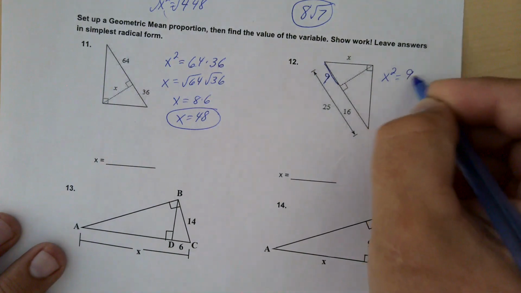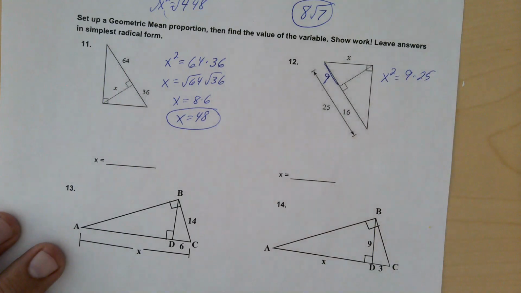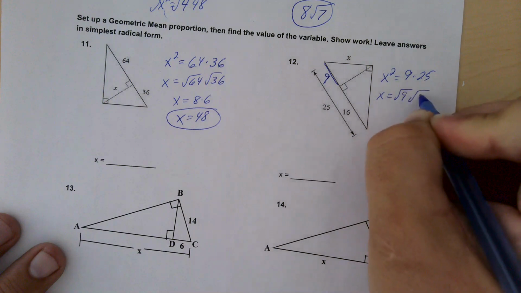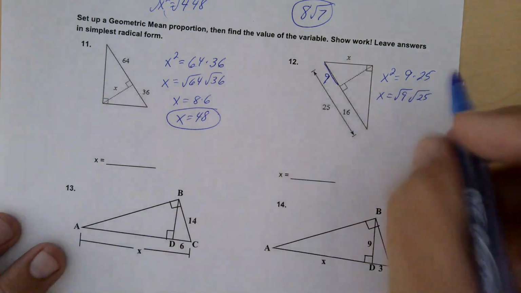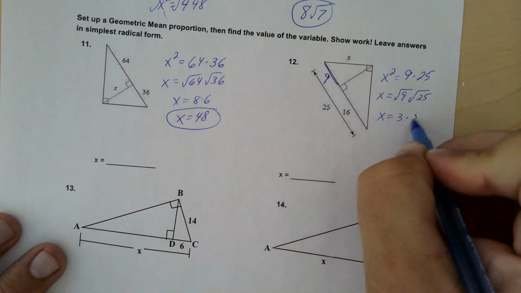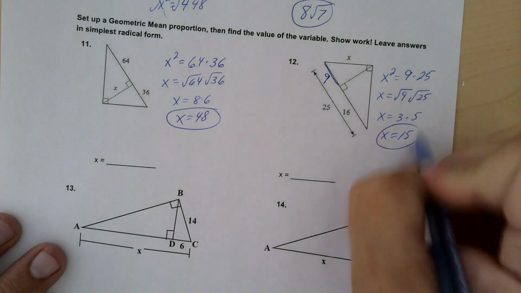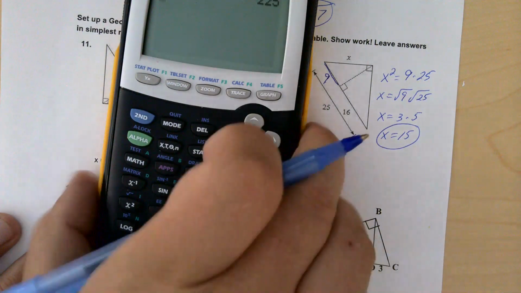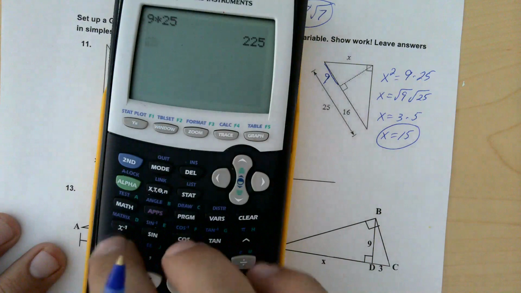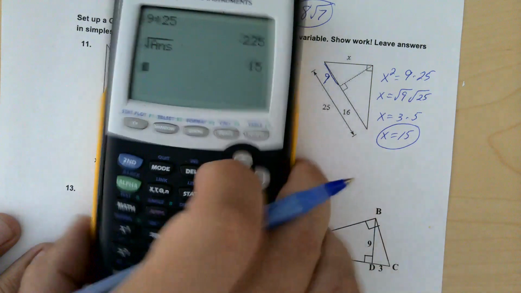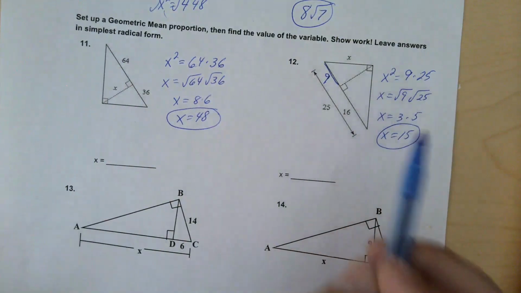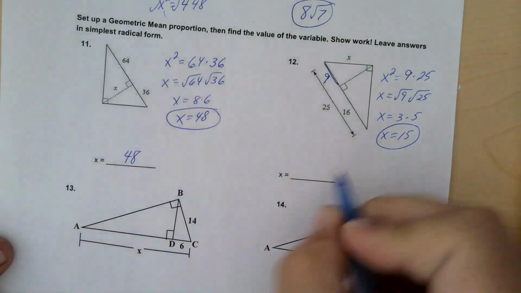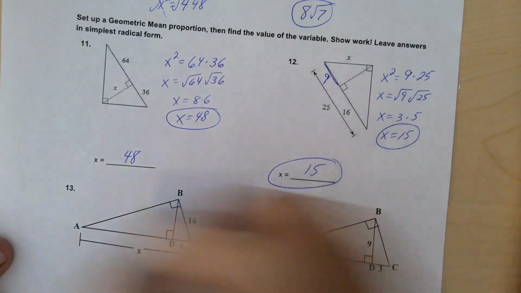I multiply 9 times 25, and then to solve for x, I take the square root. And once again, both of these are perfect squares. So 3 times 5, I know it's going to be 15. But again, if you took 9 times 25, you get 225, and the square root of that answer is going to be 15. So again, if you look for little shortcuts, it can save you some time when it comes to simplifying. So let me write my 48 here and write a 15 here.